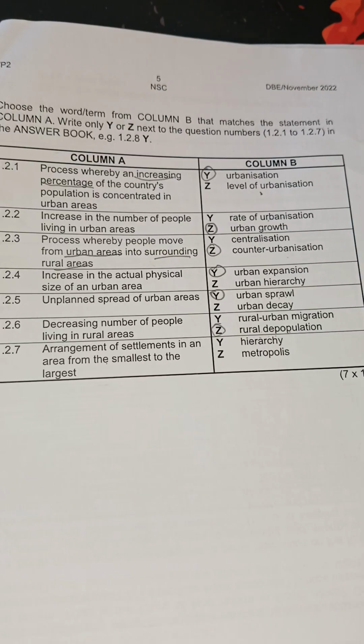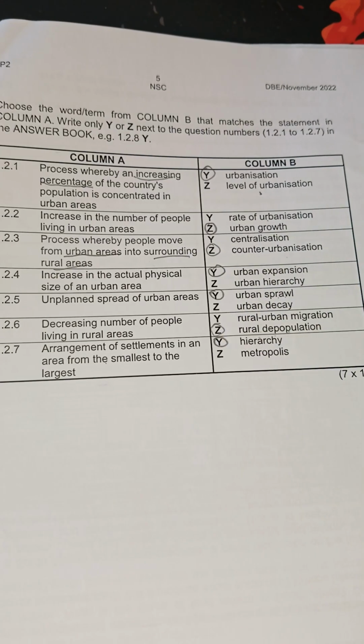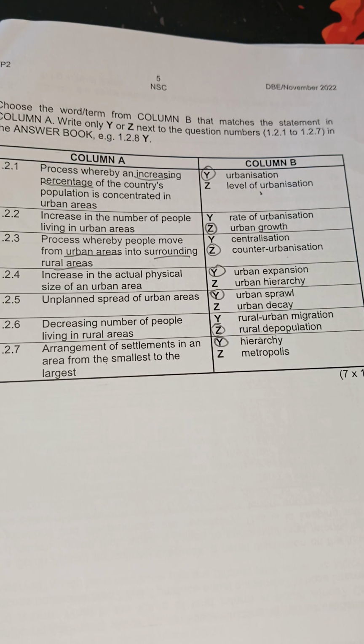Then 1.2.7. Arrangement of settlements in an area from the smallest to the largest. Remember, I was talking about it now. That is your hierarchy, which is the arrangement of settlements in an area from the smallest to the largest.